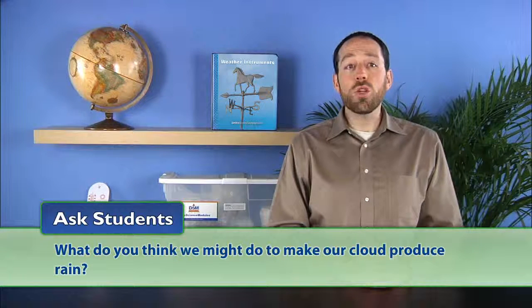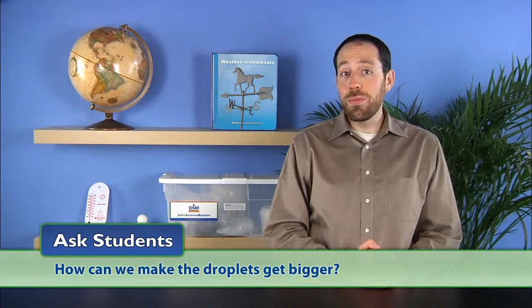Explain that the droplets in a cloud are so small that the rising warm air is strong enough to hold them up. The droplets can only fall as rain once they become large enough and heavy enough that they are too heavy for the rising air to keep up. Ask students, what do you think we might do to make our cloud produce rain? Students may say that the condensed water droplets in the cloud must form larger water droplets. Then ask the students, how can we make the droplets get bigger?